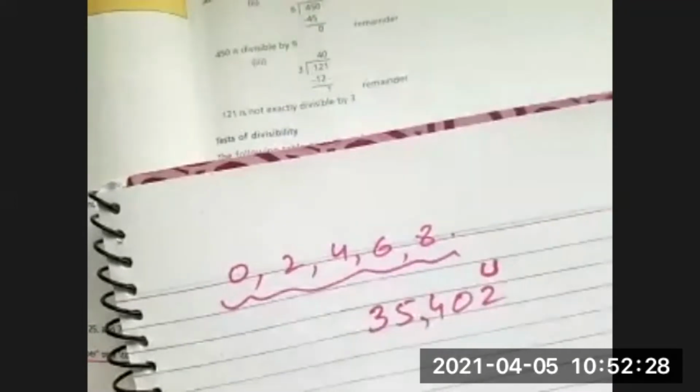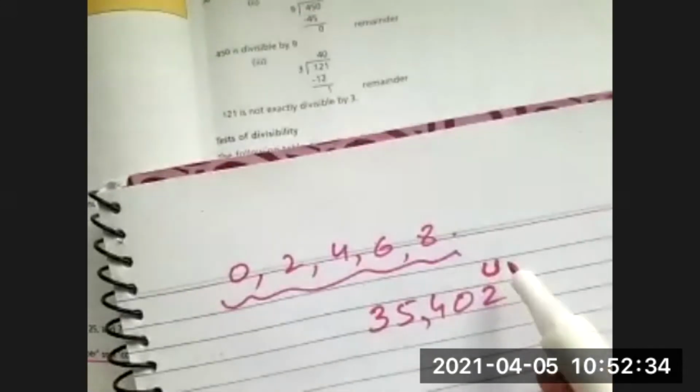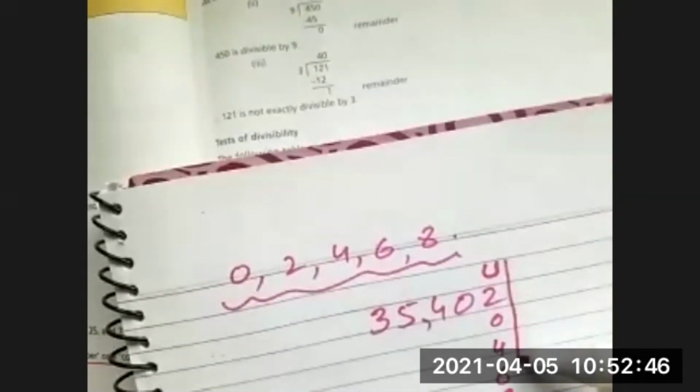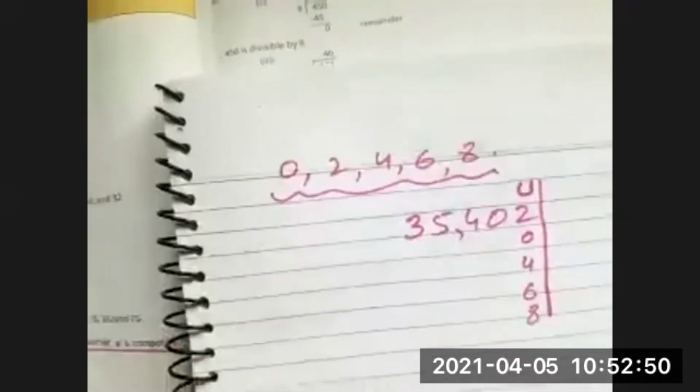The number is 35,402. So this is a bigger number, but by looking at the unit space, you can say that the number is divisible by 2. If there is 0, 2, 4, 6, or 8 in the unit space of a number, you will look at the unit space only, the number is divisible by 2. This is the rule of divisibility of 2.